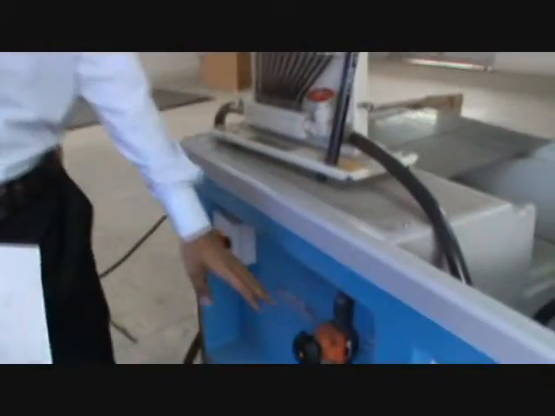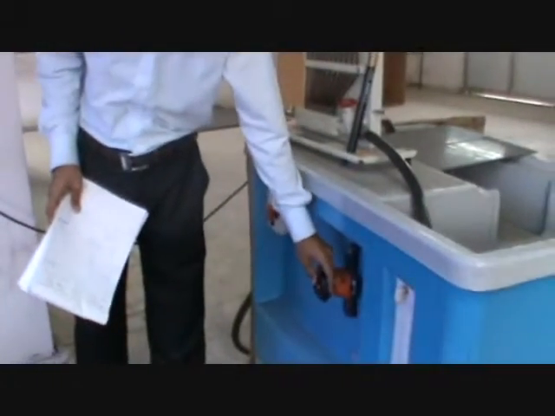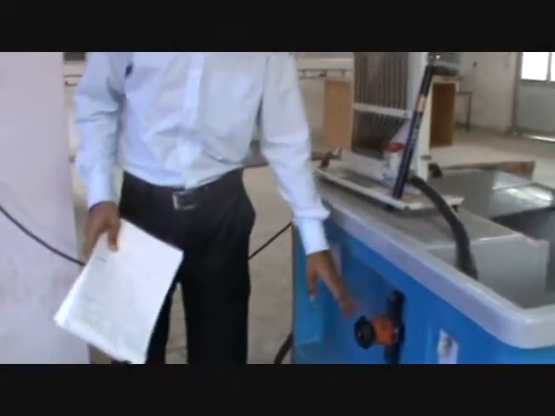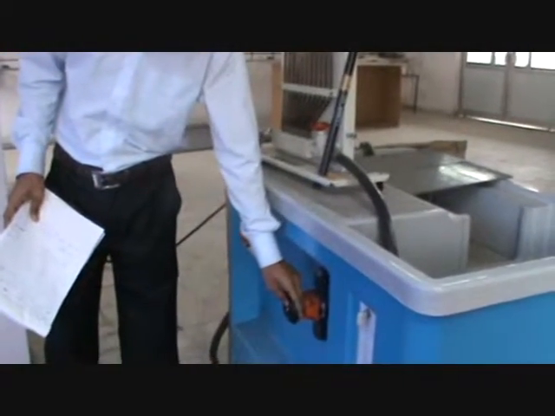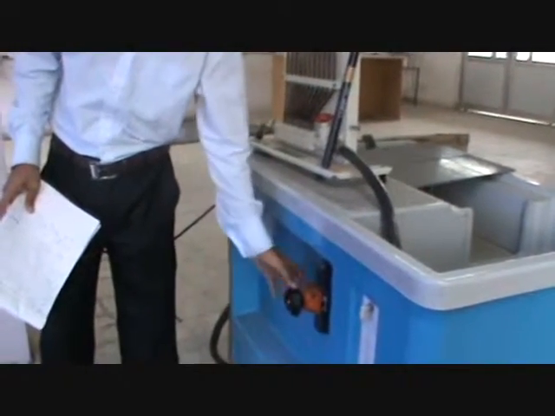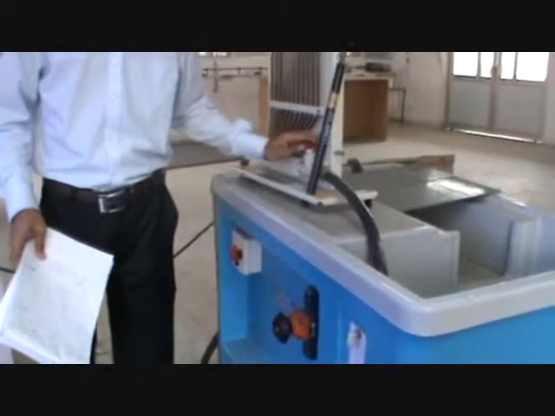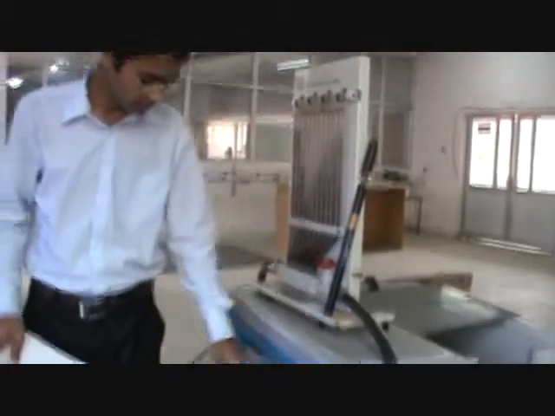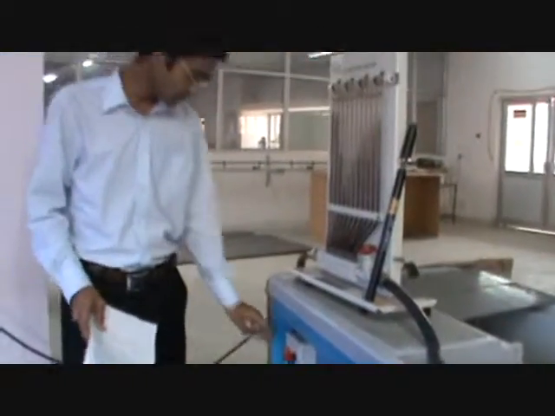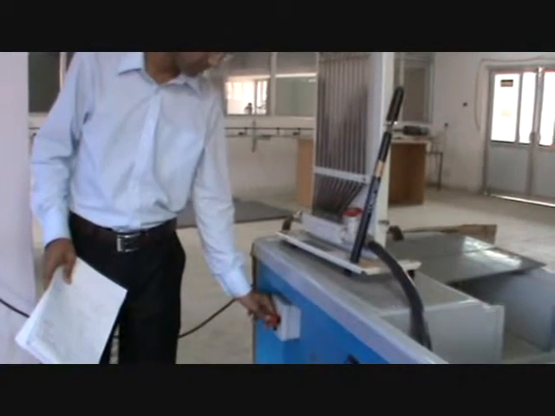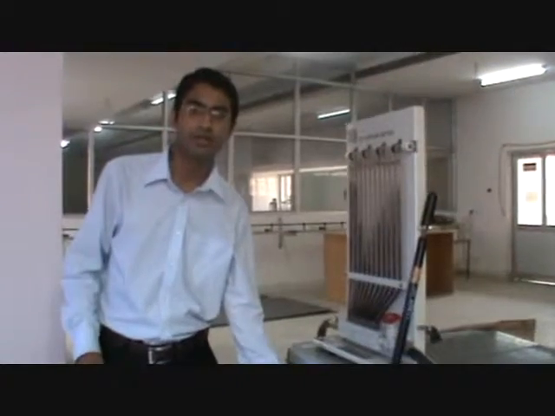Then this is another flow control valve, and this control valve functions the same as this control valve, but this one is controlling the flow through the pump. So we are using this less, we are just using this. For initial recording, we are going to use this. And this one is just a press button. By pressing this we can start the pump and the experiment.